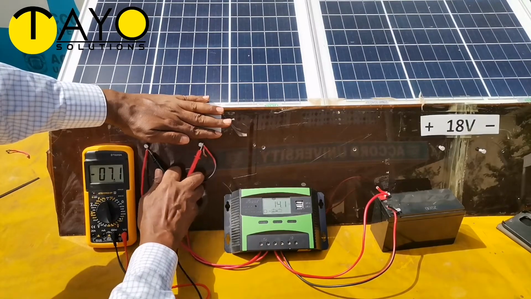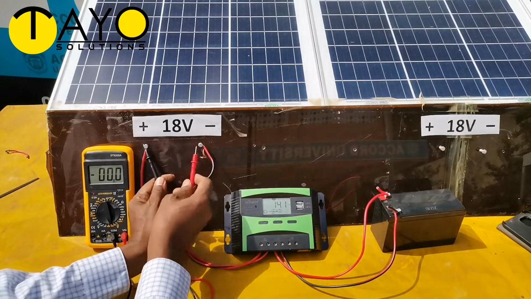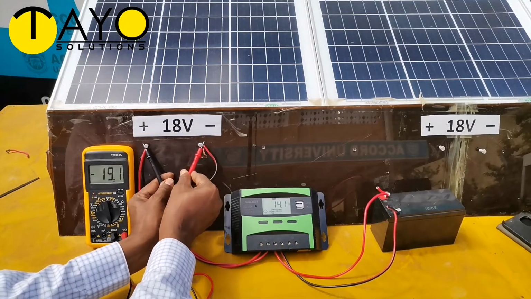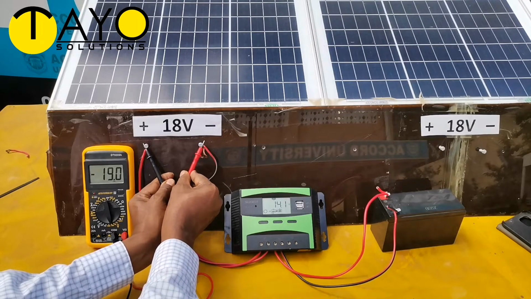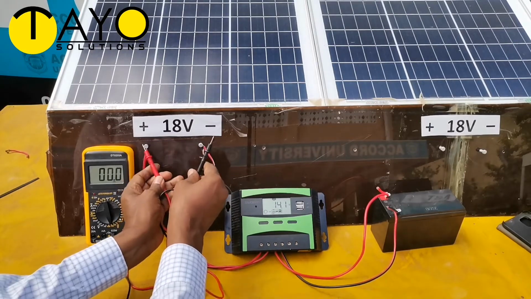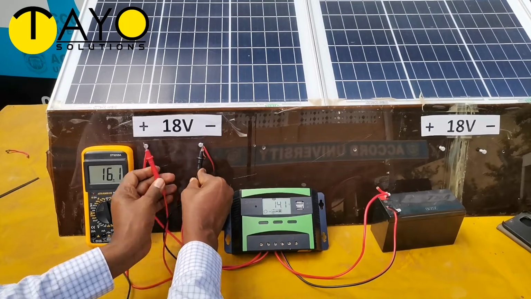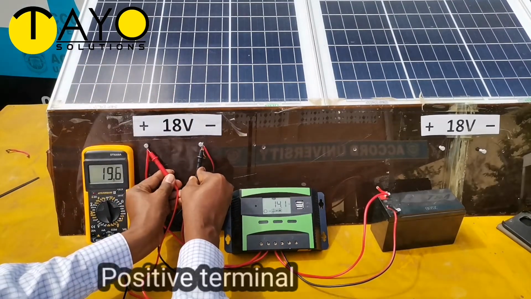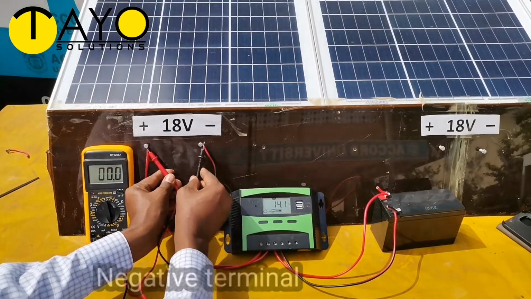Then it shows you, place this one and this one, and it shows you the reading minus 19 volts. That means your polarity is wrong. So you have to do it again like this, and then it shows you the correct reading, and that means this one you have placed on the positive terminal. So this is your positive terminal. This is how you're going to know which one is your positive terminal and which one is your negative terminal, which is this one.